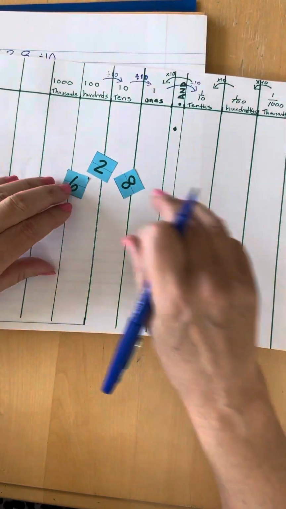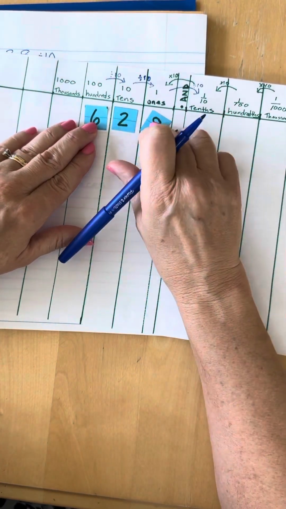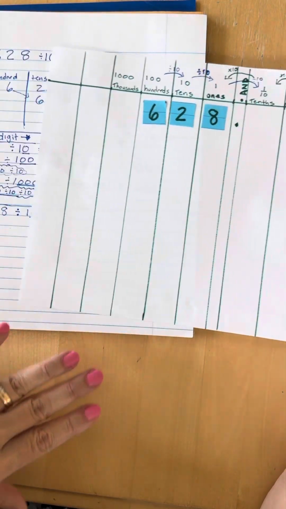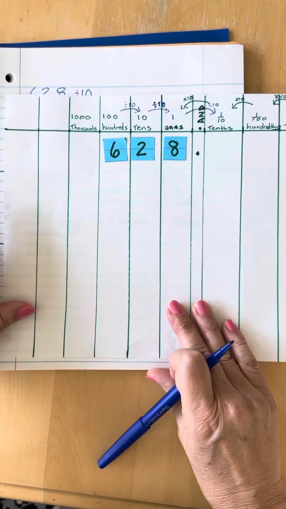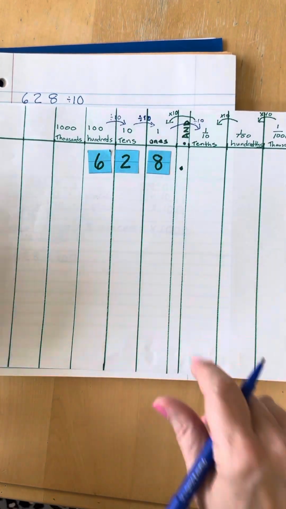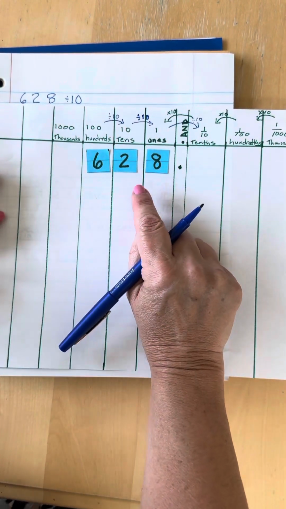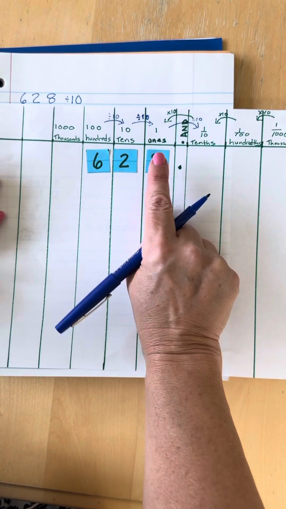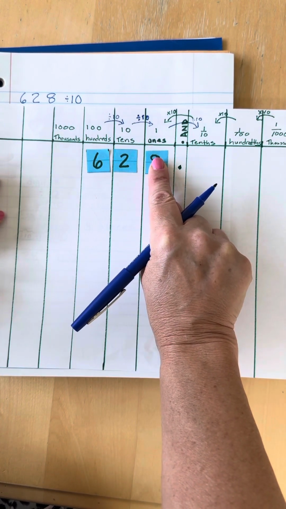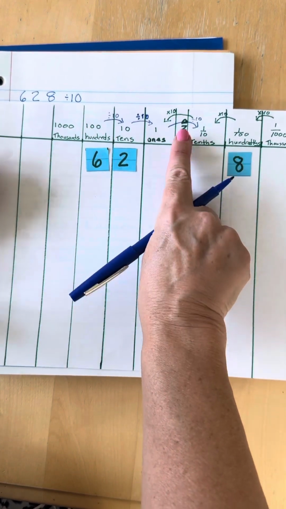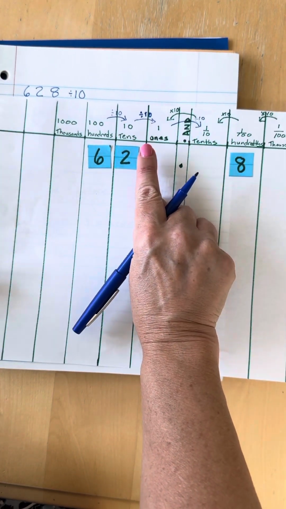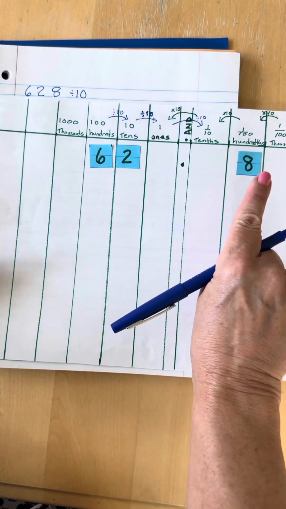So we have 628. And we said we're going to divide this by 100. So like you said, make sure you can see it. Like you said, you're moving each digit 2 places. So the 8 goes over 1, 2. Dividing, remember, the digit is moving to the right.